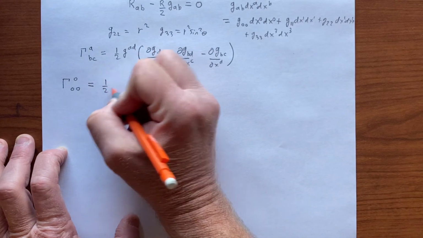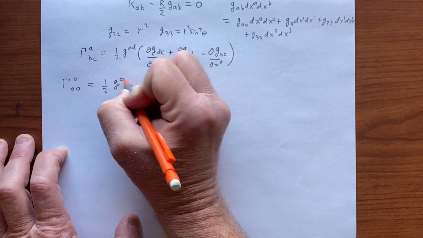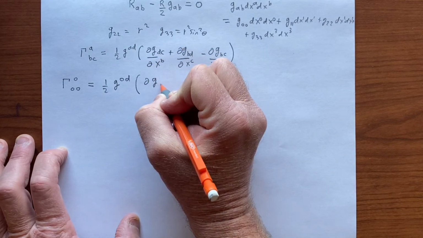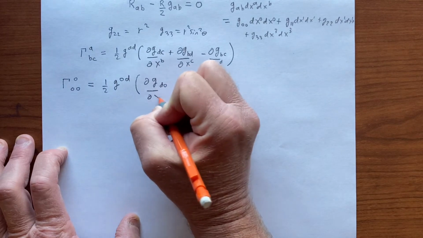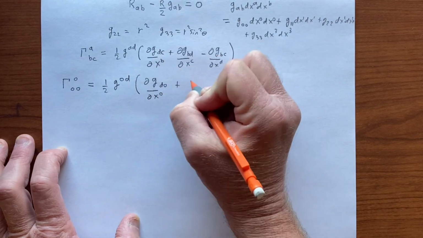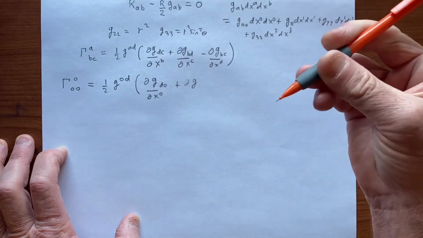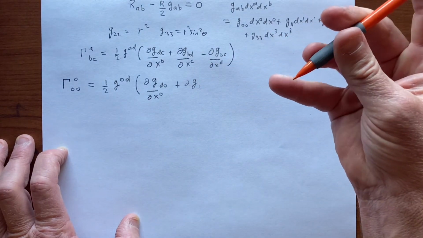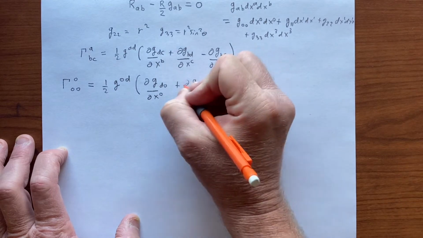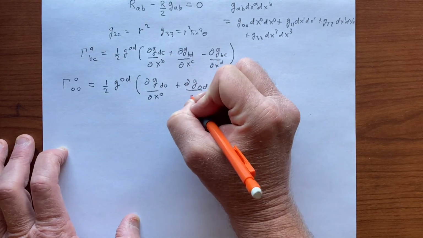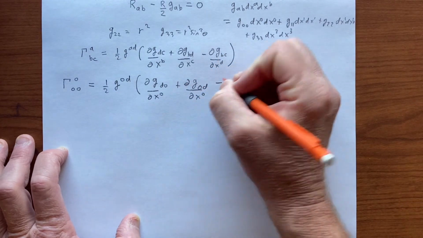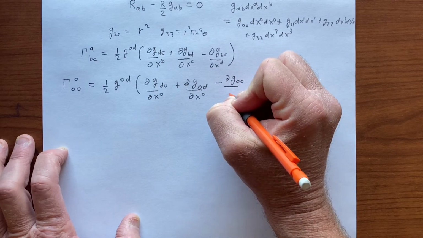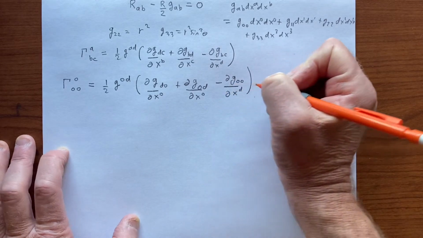So this becomes 1/2 g, but we want to get a sense of how this works. So this is dg_00 with respect to x^0 plus dg_00 with respect to x^0 minus dg_00 in x^D.